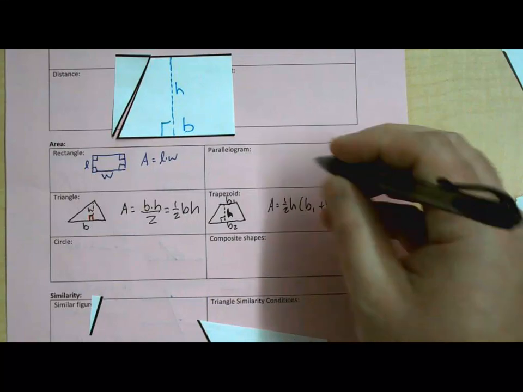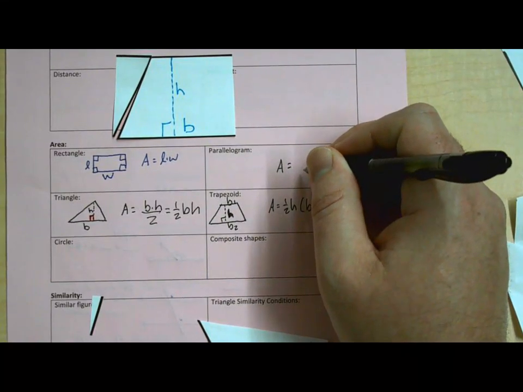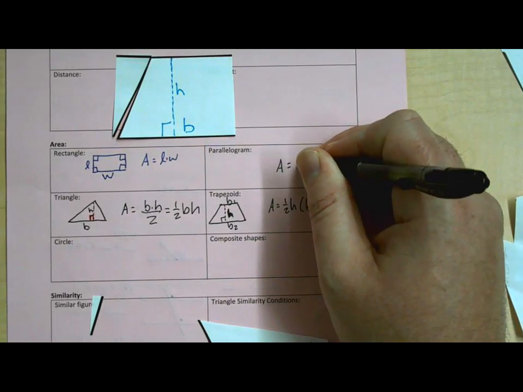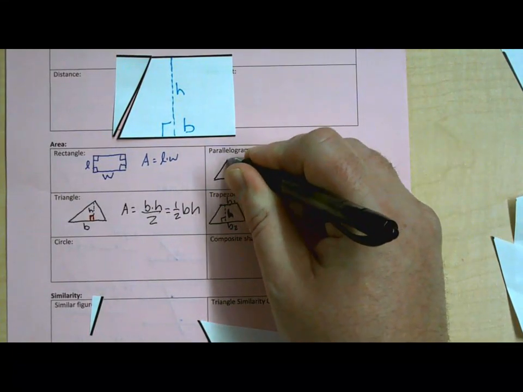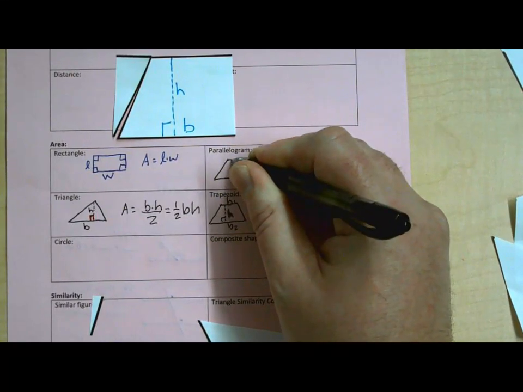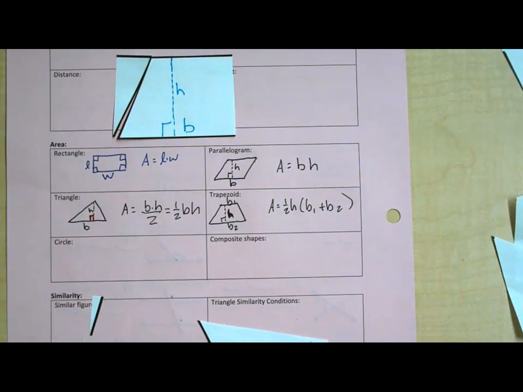Question? Okay. You know where the extra copies are? One of those trays is labeled geometry.